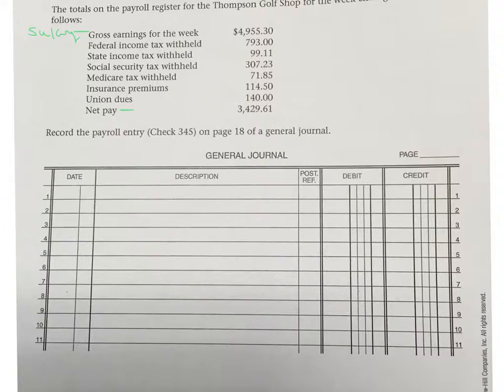Net pay is what the employer is actually going to pay the employees right now. So that means they're going to write a check to them or issue an electronic funds transfer to them. So this is always going to affect cash in bank.